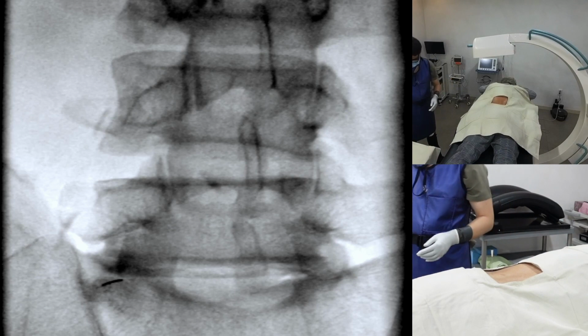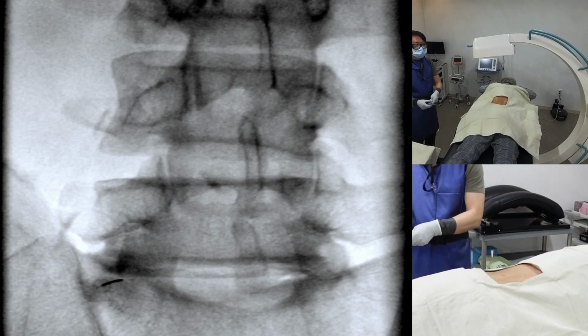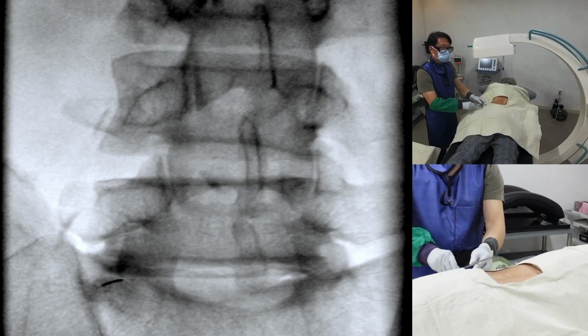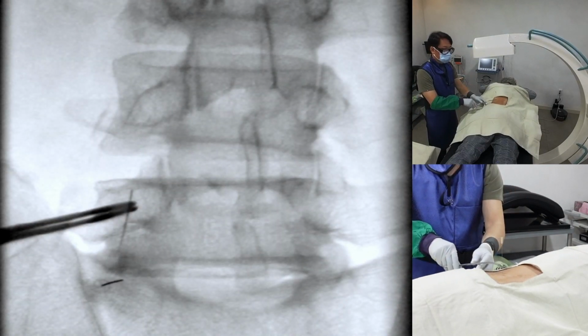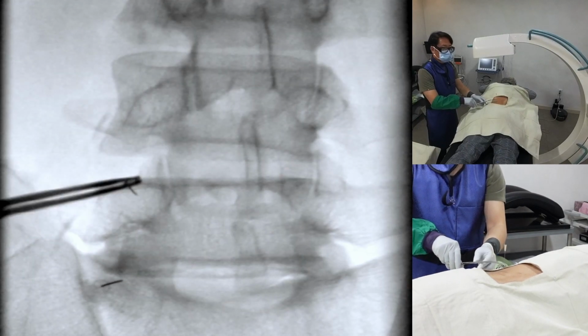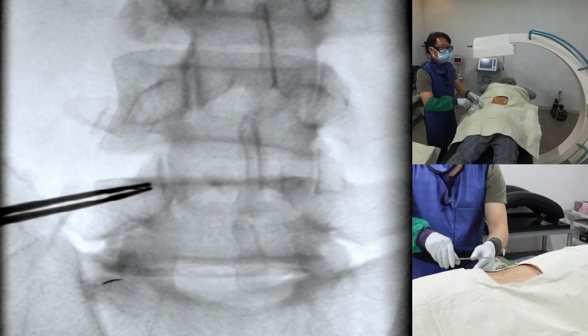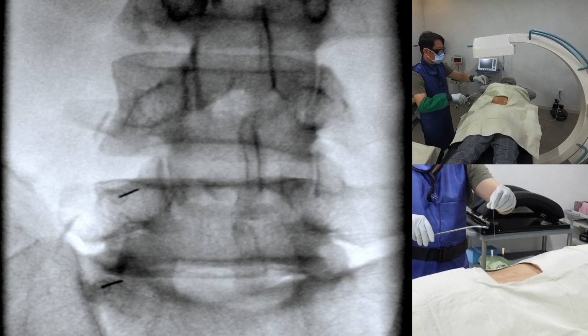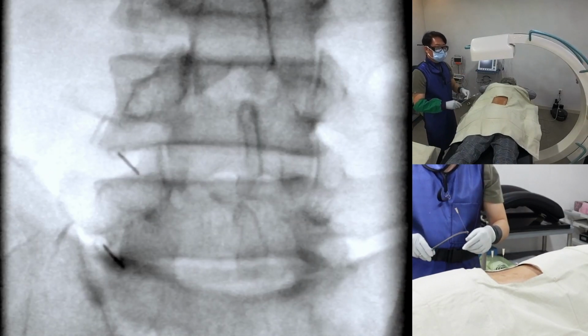So try to find the cortical margin of the transverse process and the lateral aspect of the articular process. Needle insertion: under C-arm guidance, insert a 26-gauge, 9 cm long needle without a stylet. I do not anesthetize the skin because it wastes time without benefits. Adjust the C-arm as needed to visualize the target medial branch locations in the oblique view.